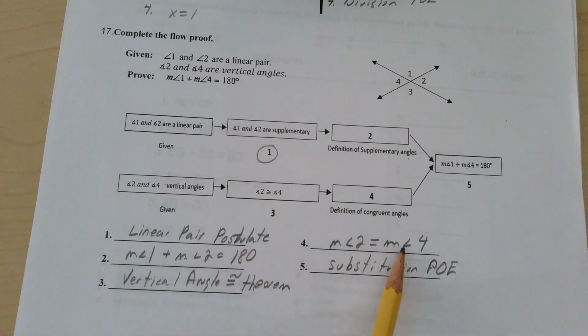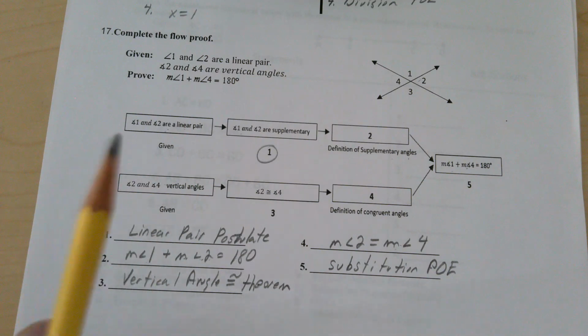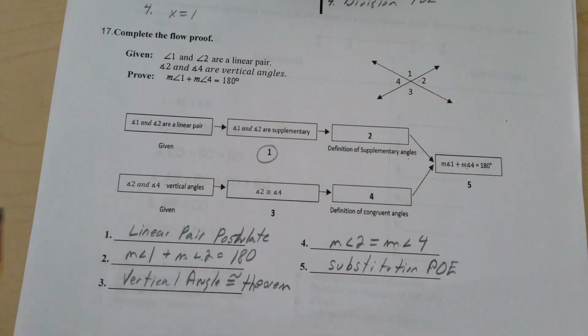Well, measurement of angle 2 is really the measurement of angle 4, so that's, again, the substitution you need to be able to see. I can replace this angle 2 with an equivalent, which is angle 4, for my conclusion, my proof. Okay, so substitution. You could also use the transitive property. Okay, so if you wanted to, you could say the transitive property.